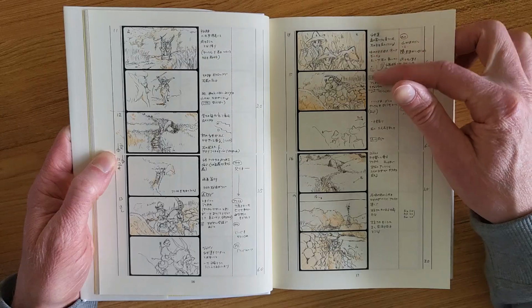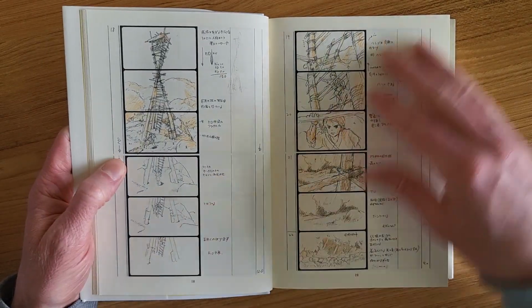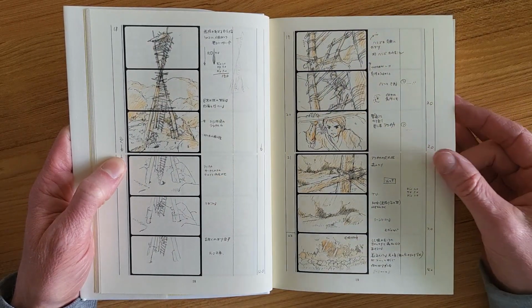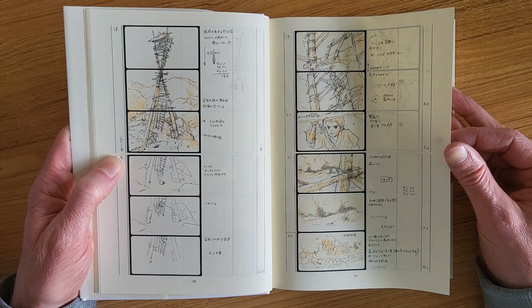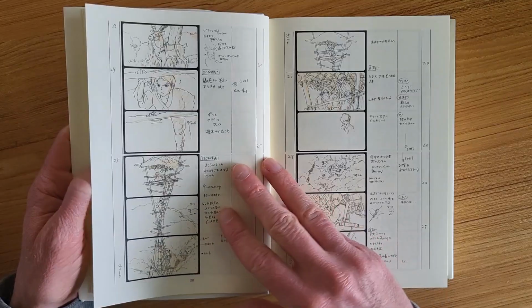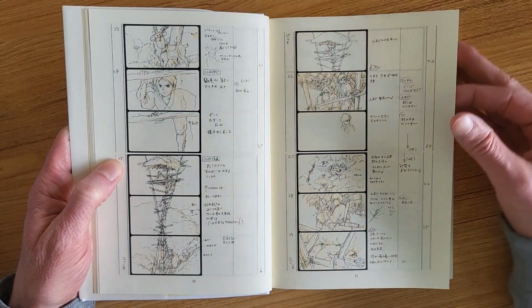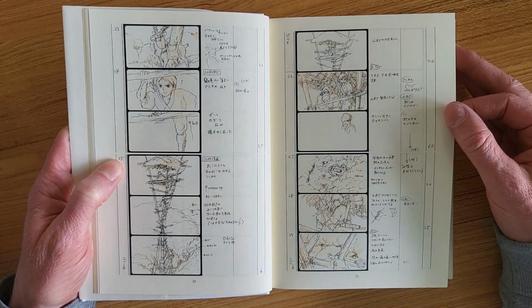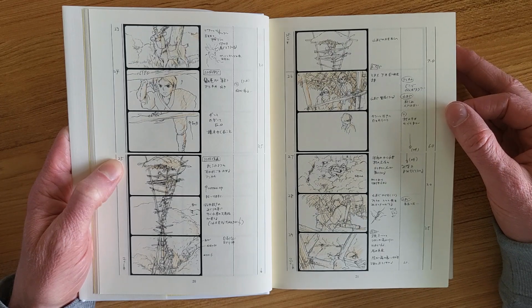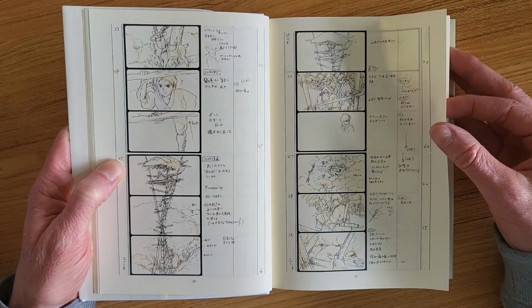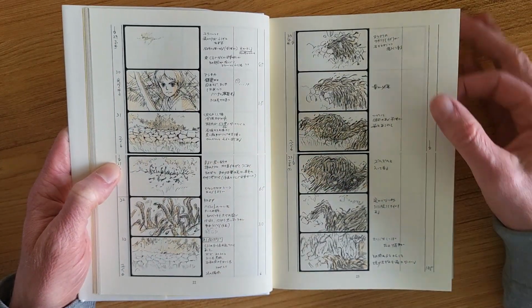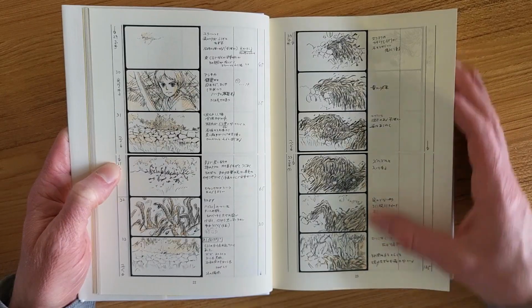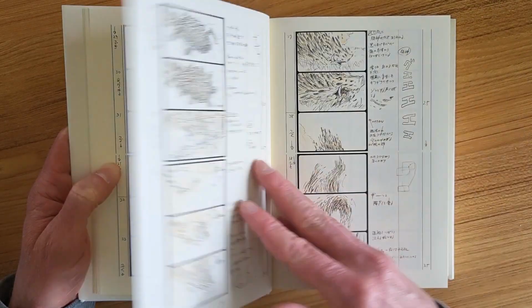I think it's early Yayoi time. Not completely sure, but here we have the contaminated boar.